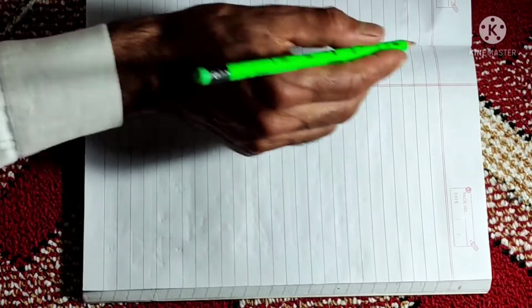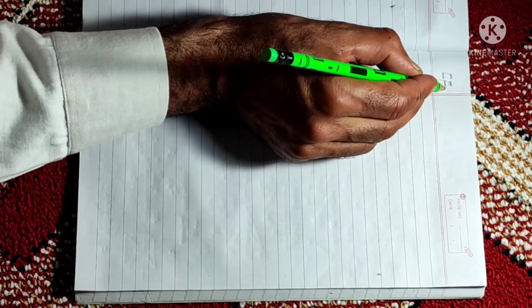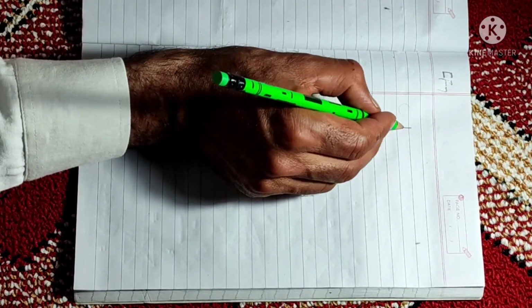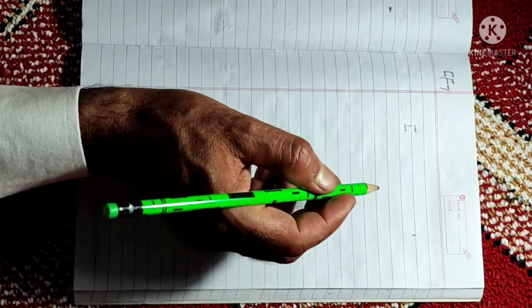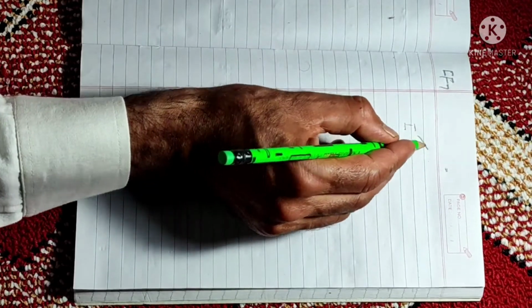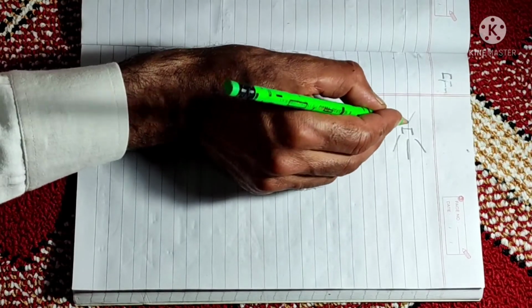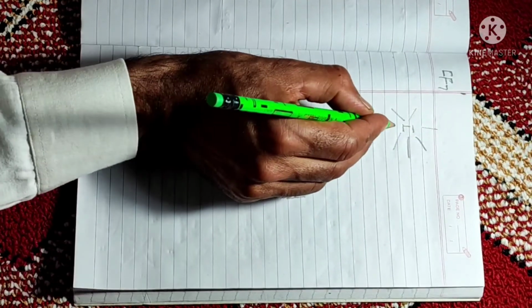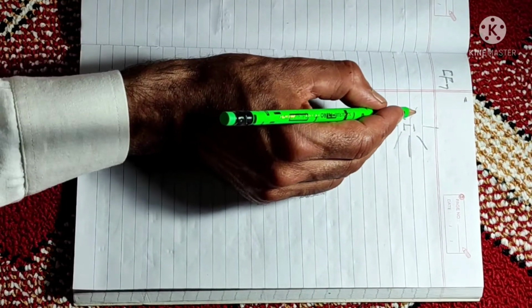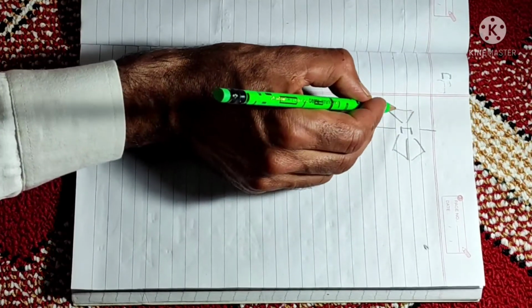Similarly, we will move towards this IF7. There are again 7 pairs, because we know iodine has 7 valence electrons. There are 7 pairs around this iodine atom. They are oriented in space in such a way that first of all a pentagon is formed.